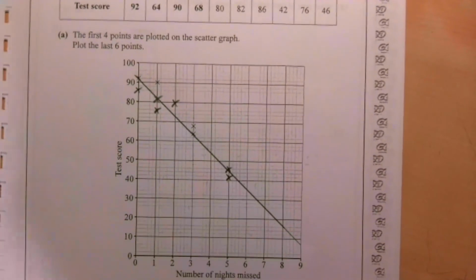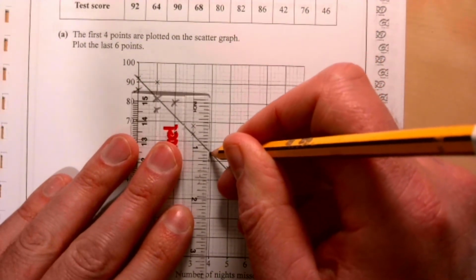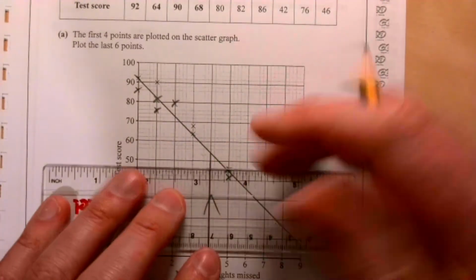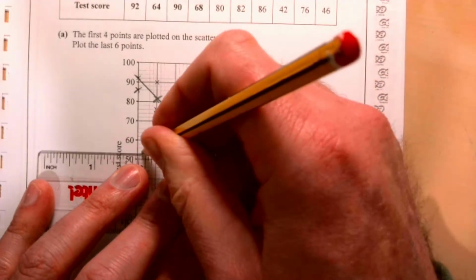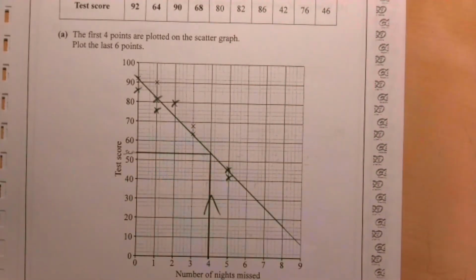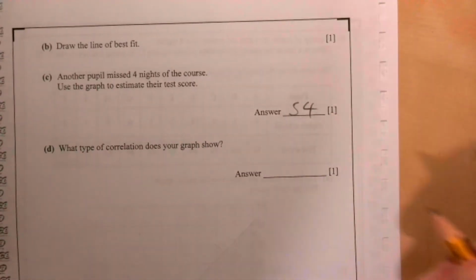Someone else missed 4, so what would you expect them to get? Again, show the examiner you're working here, draw your line in here, draw an arrow going up like that, and then going across. Now, this I'm going to say is a photocopy, so it hasn't come out that well, but I think that's going to be then 54. That's my estimate then for their score.